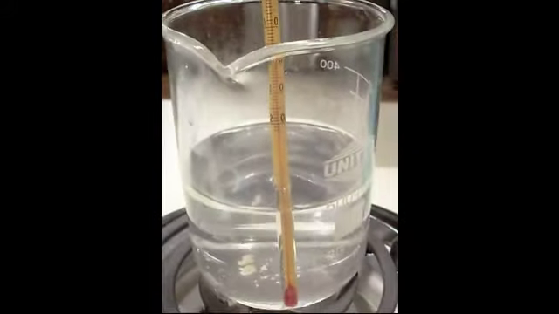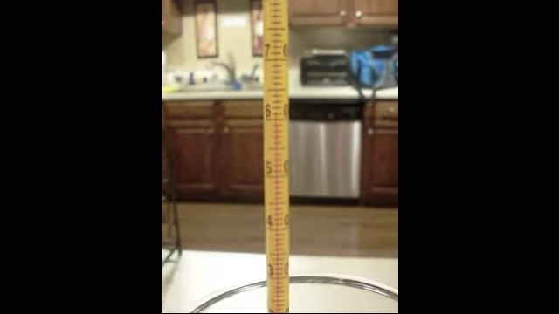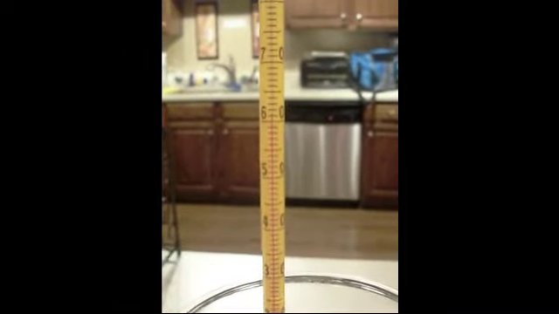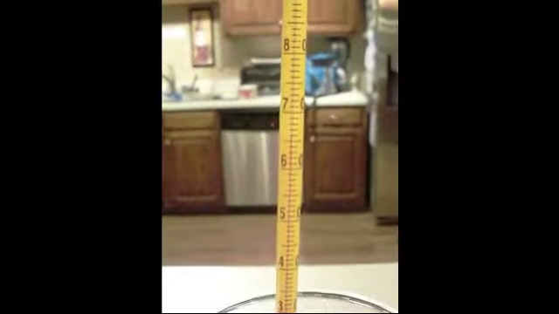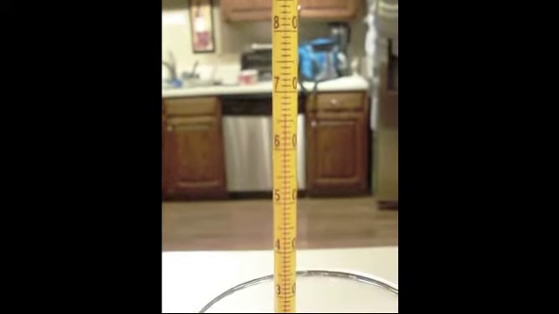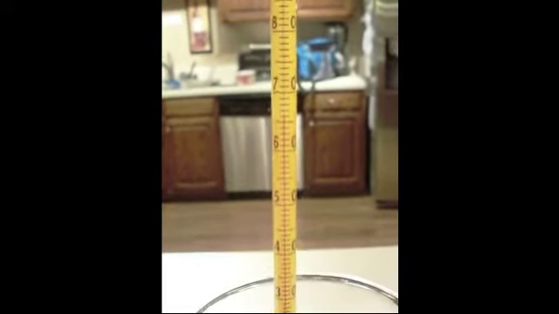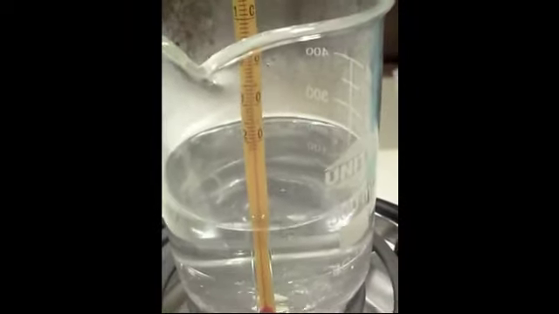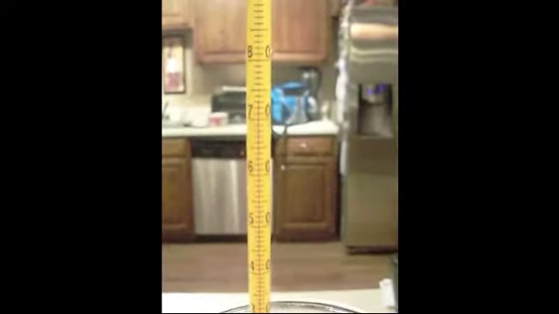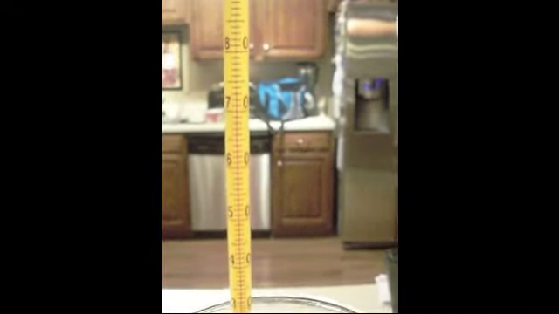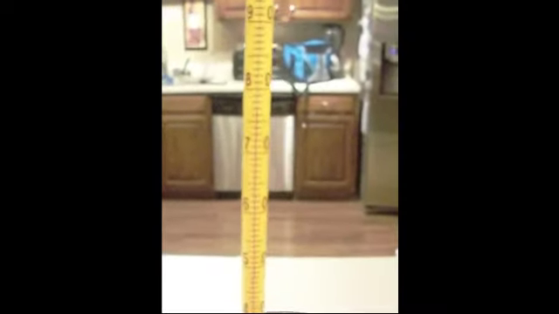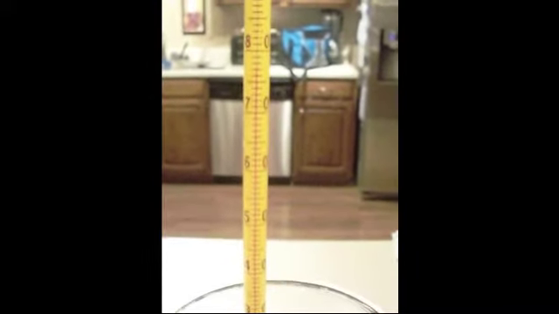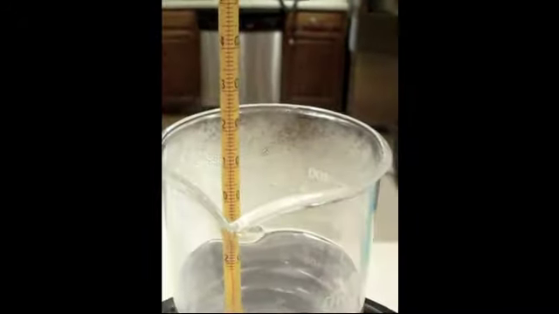Here's the water. Minute 10. Here's the water. Minute 11. Minute 12. And here's the water. Minute 13. You can see steam.